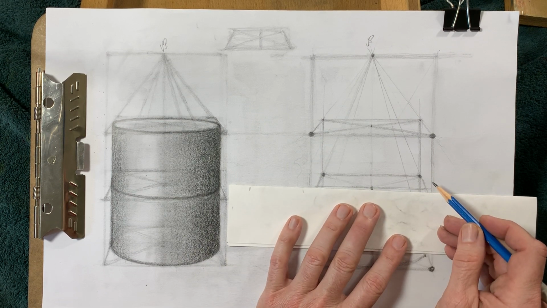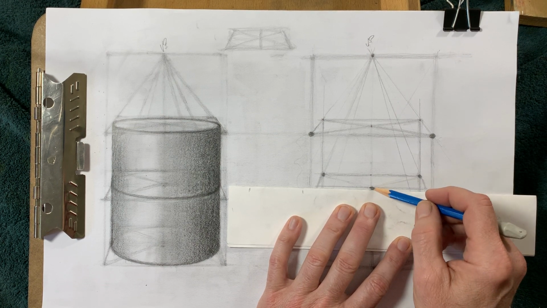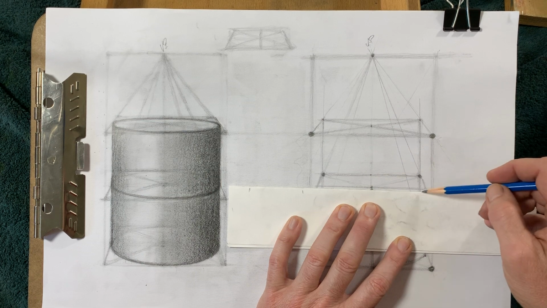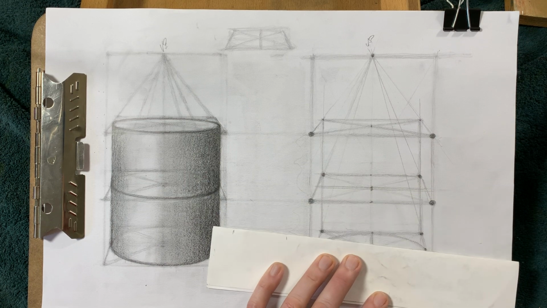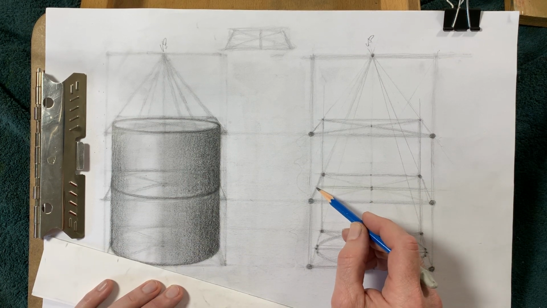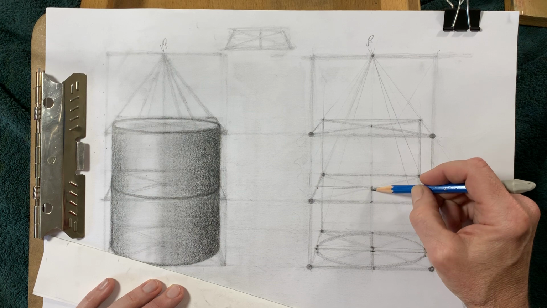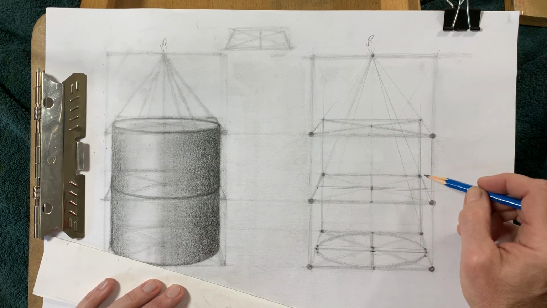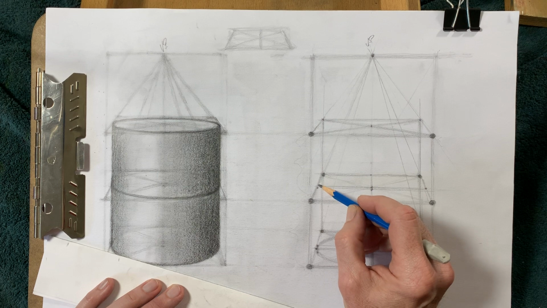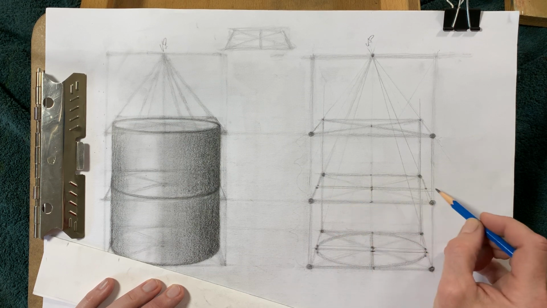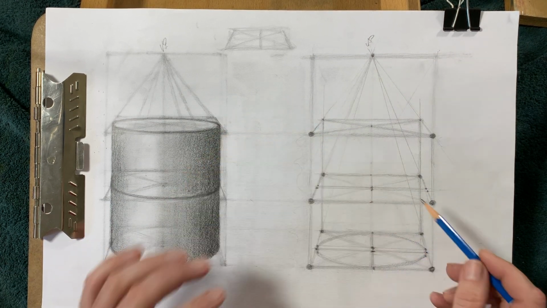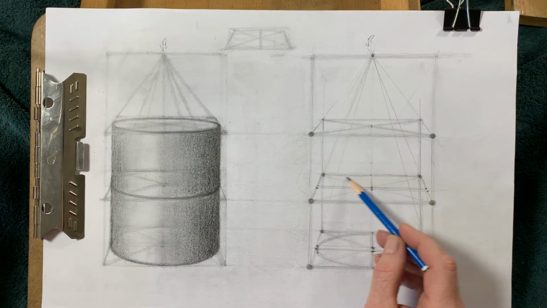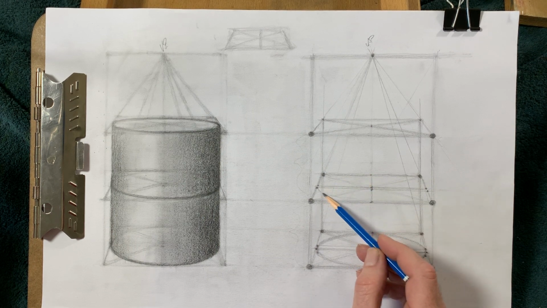So I was fussing there a little with the intersection for the center point of the ellipse. And then there's the major axis. It's going to go through there and almost there and almost there. And the smaller it gets, the more squished it is, so the trickier it is as well.